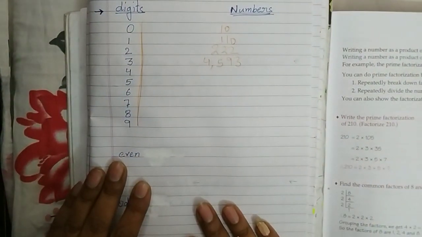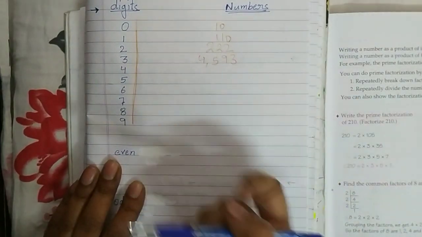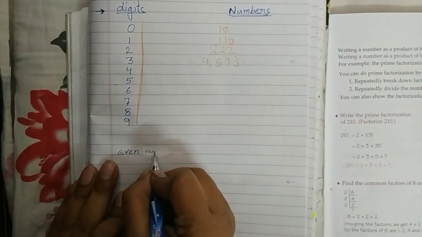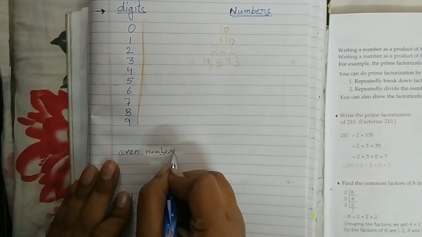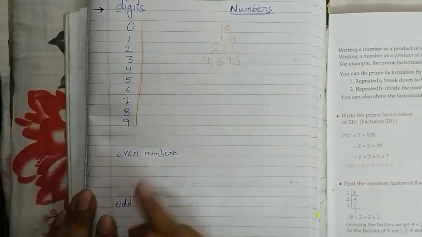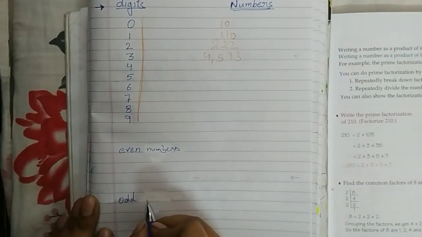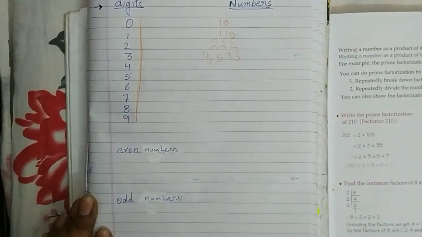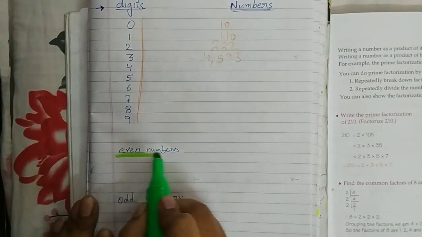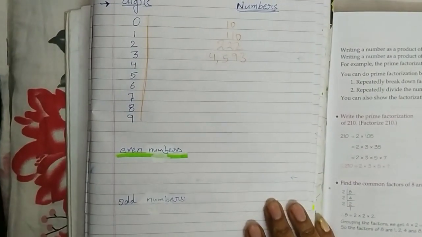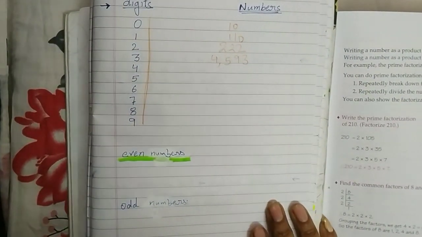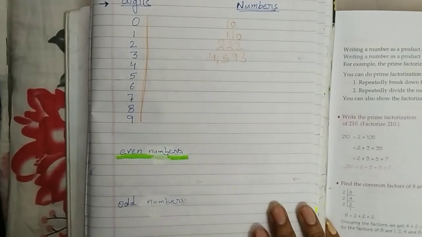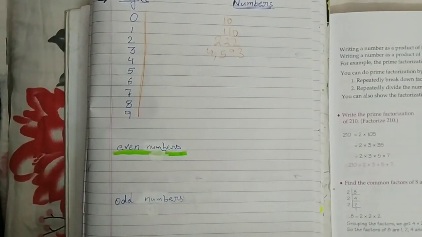The numbers are divided into even numbers and odd numbers. Now, first let's talk about even numbers. What is an even number, children? Even numbers are those numbers that are divisible by 2.